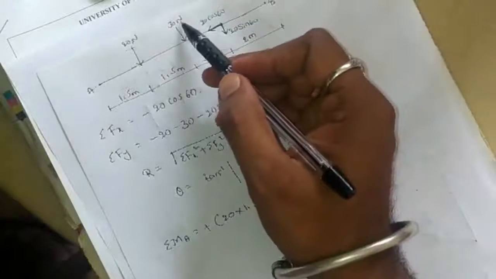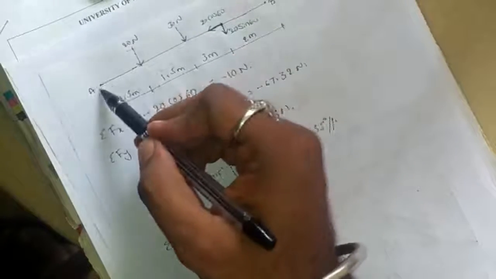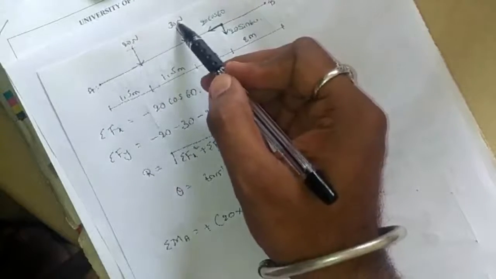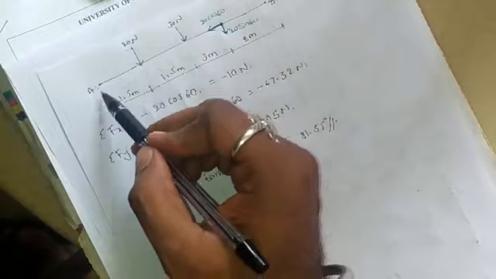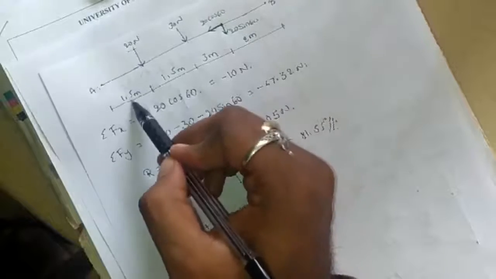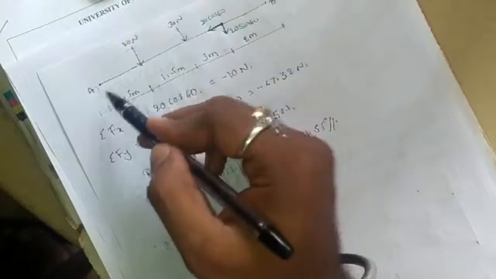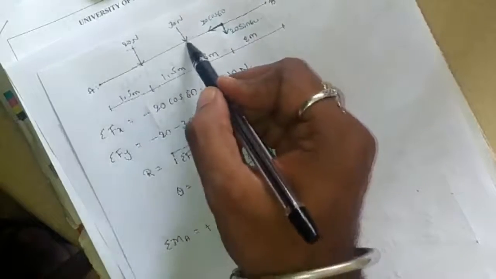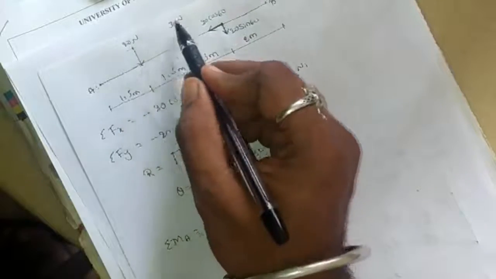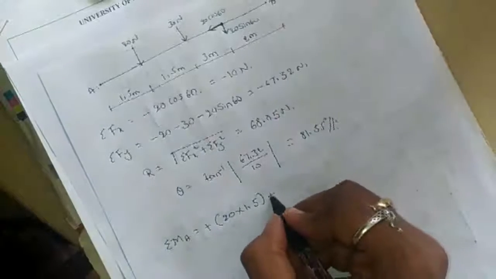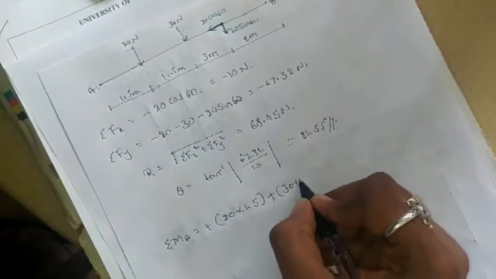Then we'll consider 30. So moment at point A due to the 30 Newton force is how much? Again force into perpendicular distance, 30 into the distance to point A, which is 1.5 plus 1.5, totally 3 meters. 30 into 3. Is it clockwise or anti-clockwise? From this point to this point along the distance, imagine an arc. You can clearly see it is clockwise. So plus 30 into 3.